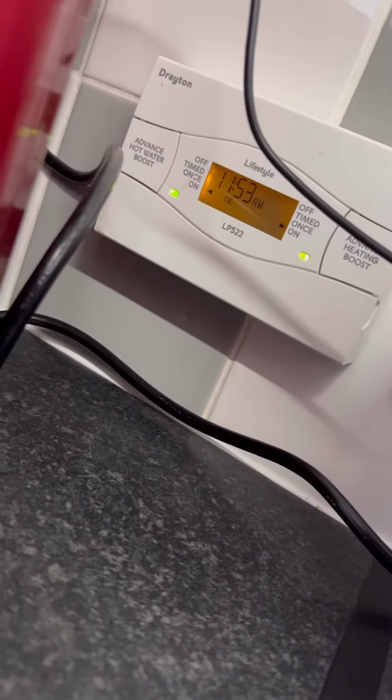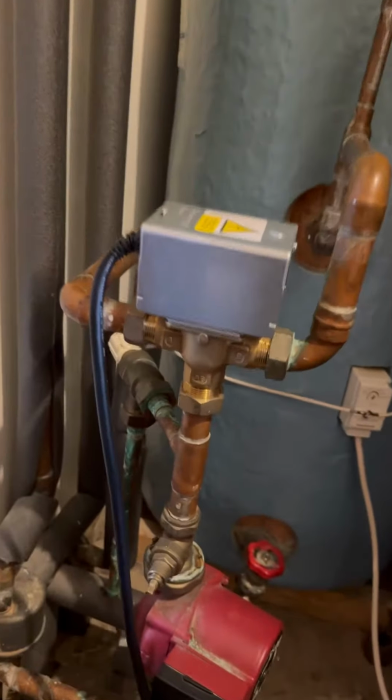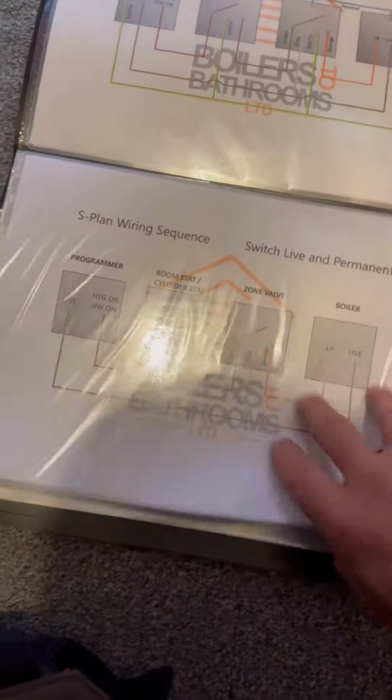Turn up to this one, no heating. Check the program's calling, boiler's not doing anything. Turn the room stat up, make our way into the airing cupboard. Y-plan valve, which means it's a Y-plan system.